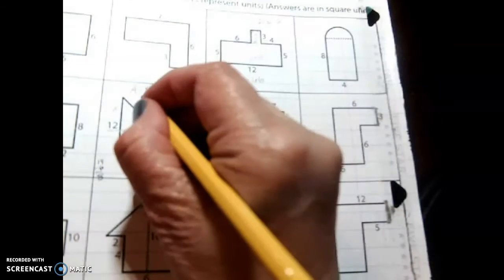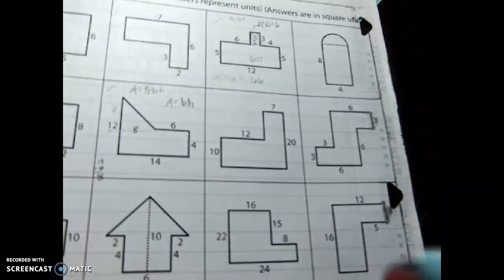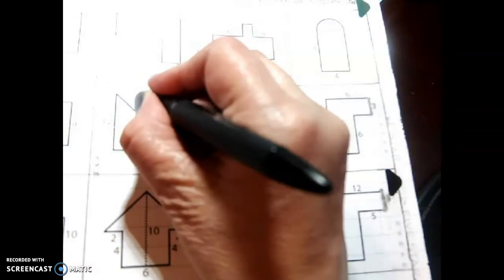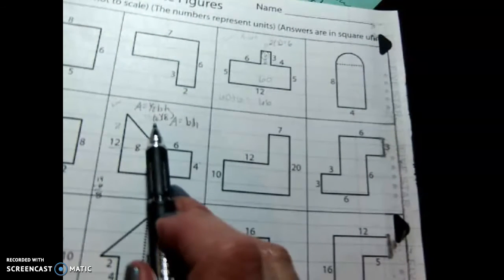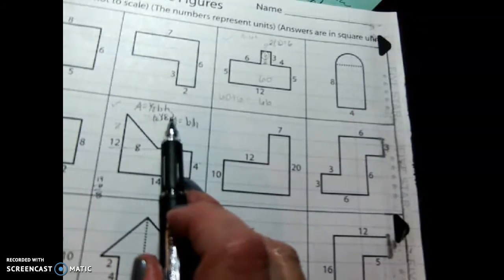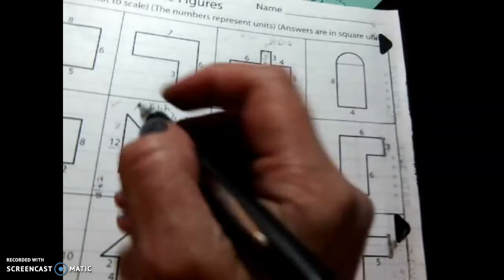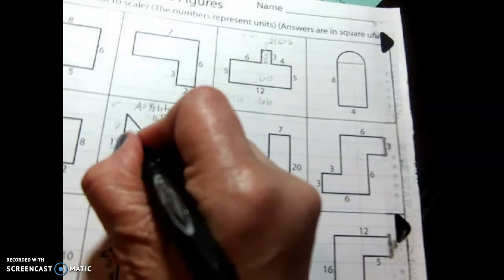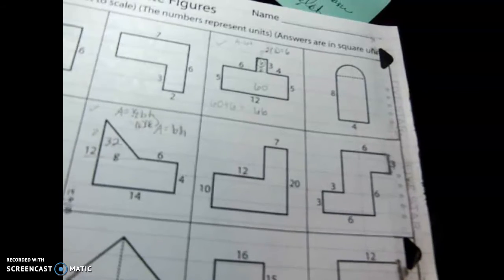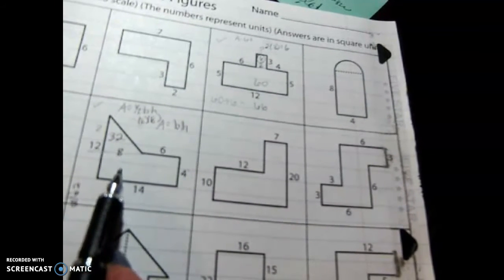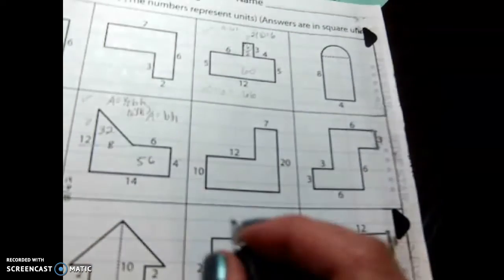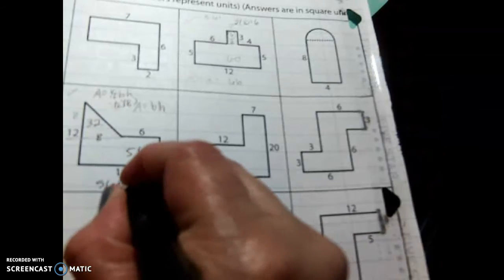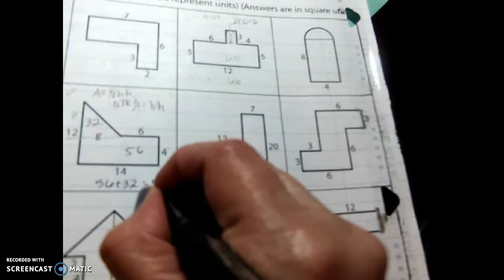So I'm going to go 1/2, 8 times 8. 8 times 8 is 64 divided by 2, because of the half, is 32. Okay. Then I have a rectangle again, so I'm going to go base times height. The height is 4, the base is 14. 14 times 4 is 56. So 56 plus 32 is 88.